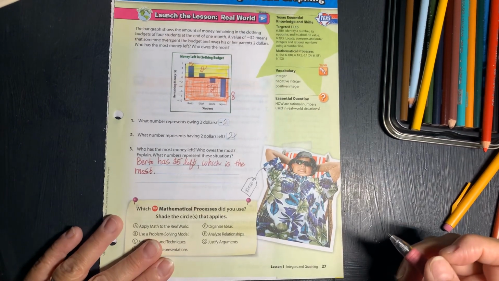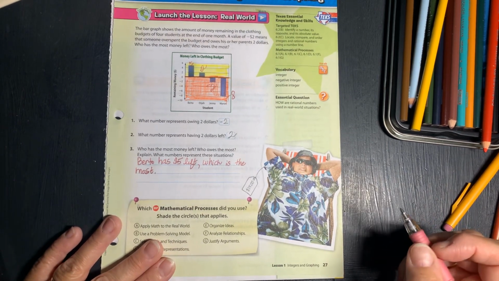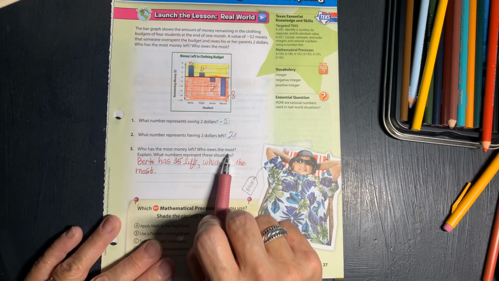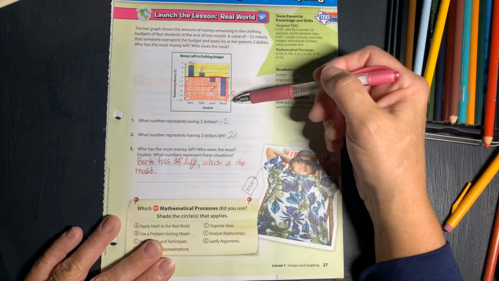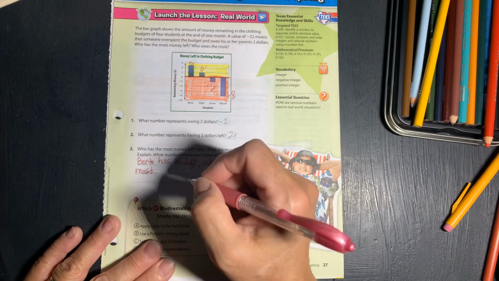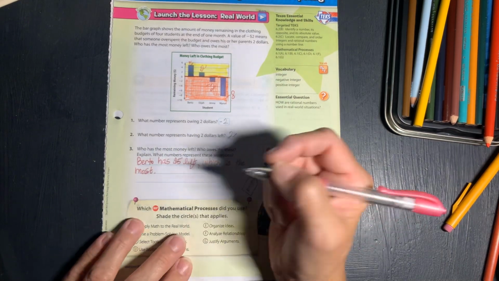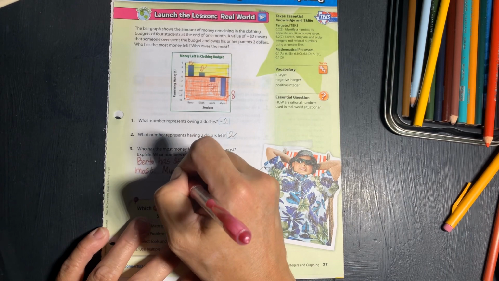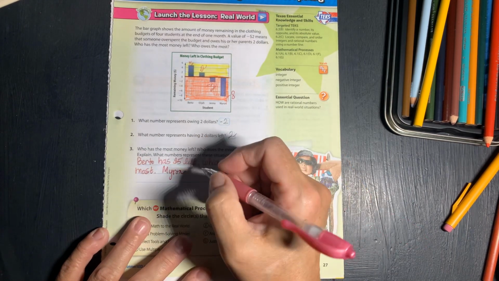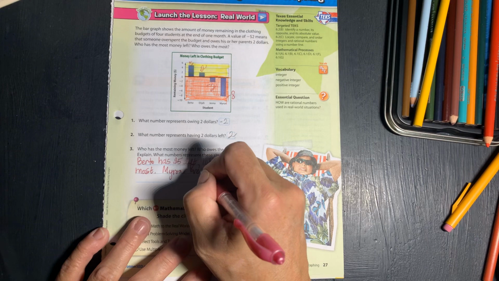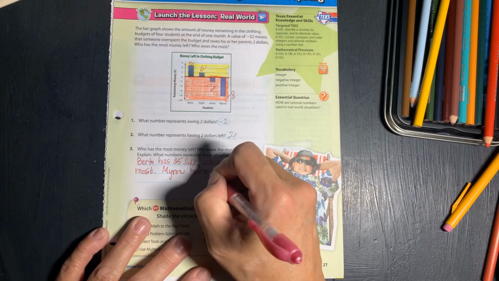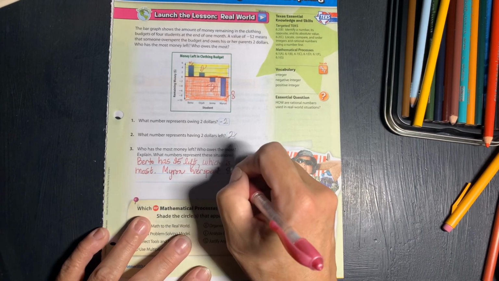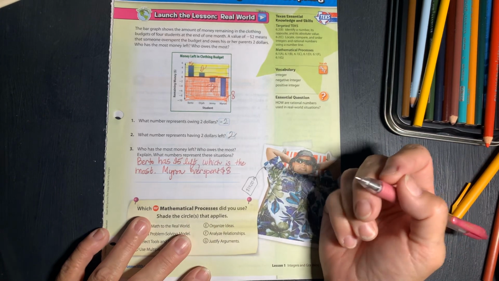Now, the other question was, who owes the most? Well, it would be Myron, right? Because he overspent $8. So he owes the most, doesn't he? So Myron overspent $8.